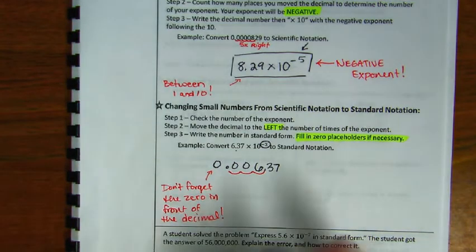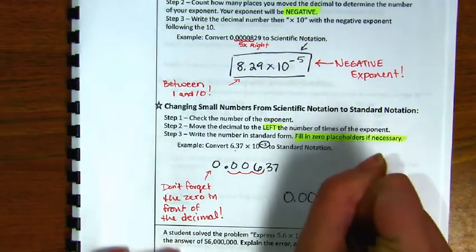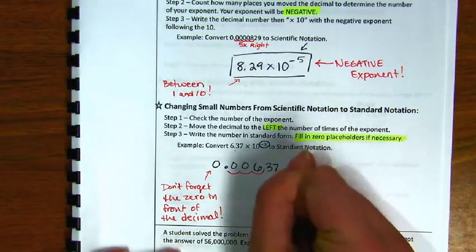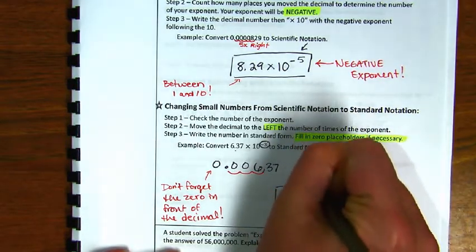Okay, what we do, write our new number. So 0.00637. And that's our answer. That is standard notation.